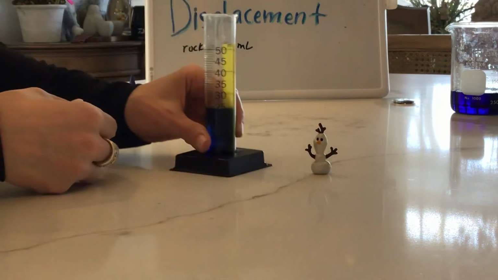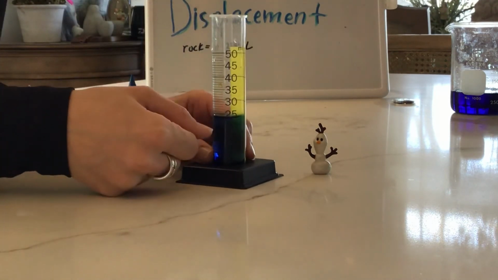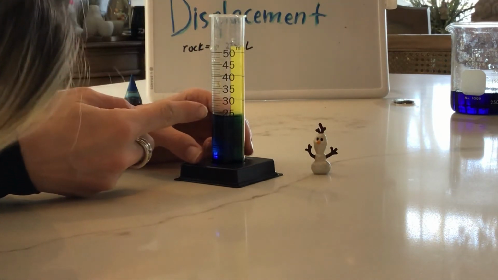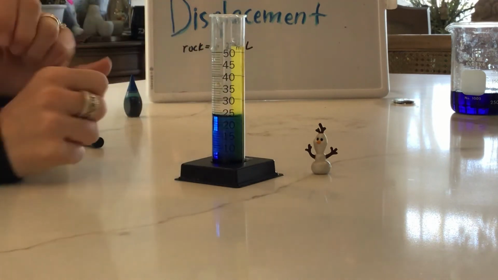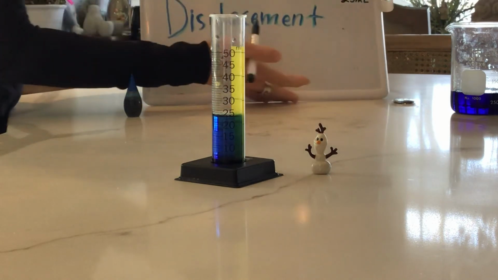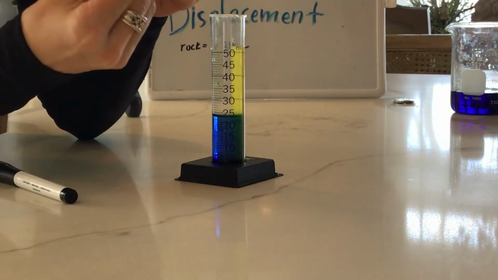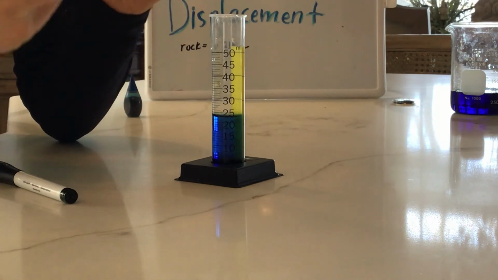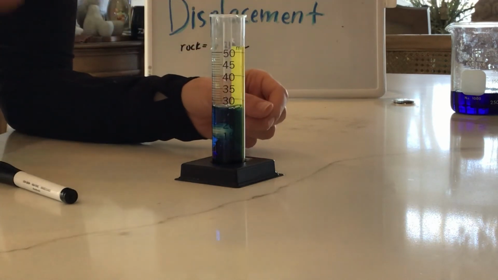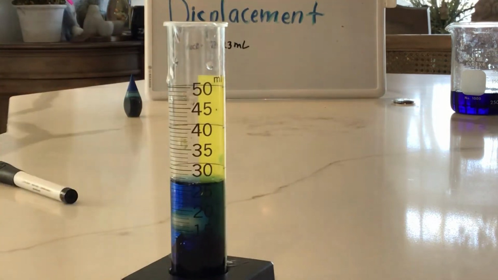Okay, now, my graduated cylinder, if I look at it right on the side and look for the meniscus, it is at 25 milliliters. So, I'm starting off at 25 milliliters. Now, if I put Olaf in, I have to squeeze his hands together. To find out how much space he takes up, I'm going to dunk him in, and as you can see, the water level has risen.